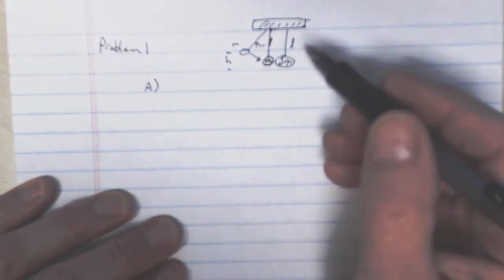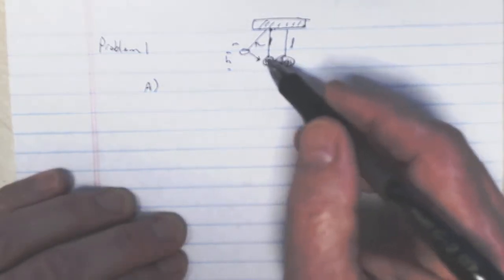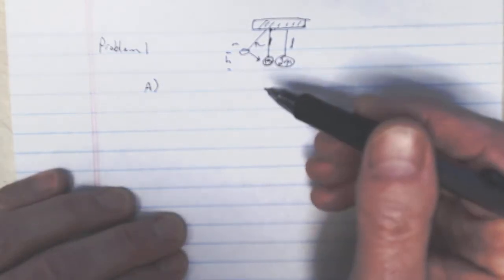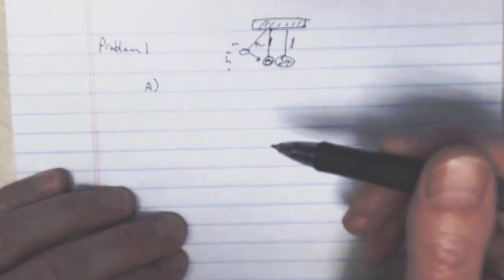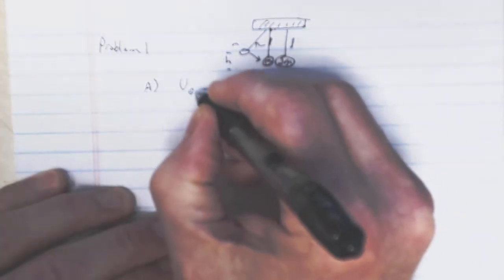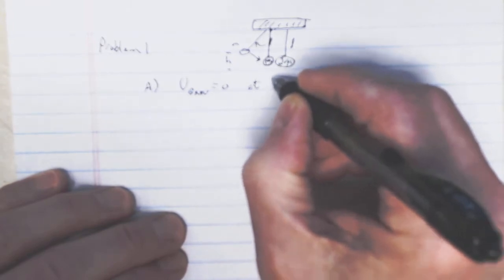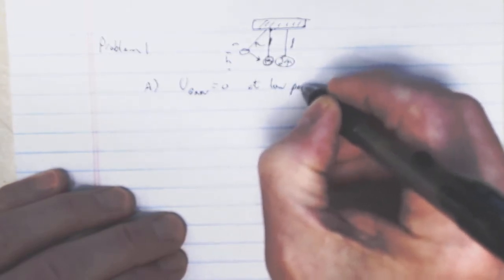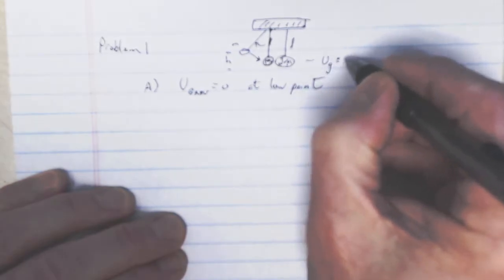So there are no frictional type forces, and so we can say energy is conserved, the same before and after. And then we'll move on from that to analyze the collision. But let's go ahead and do the first part first. So I'll define U gravity equals 0 at the low point, just to be clear. Okay, so this is the place where U gravity is defined to be 0.